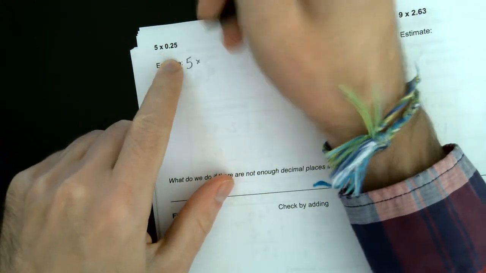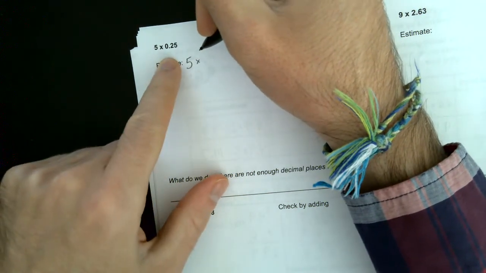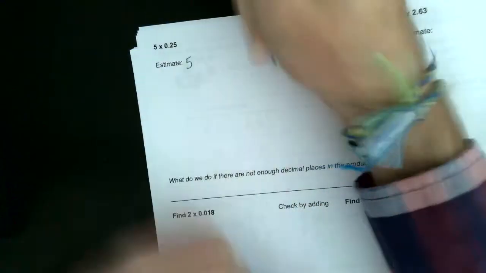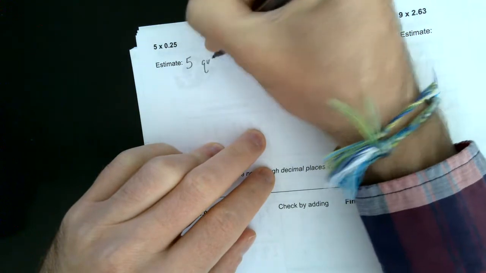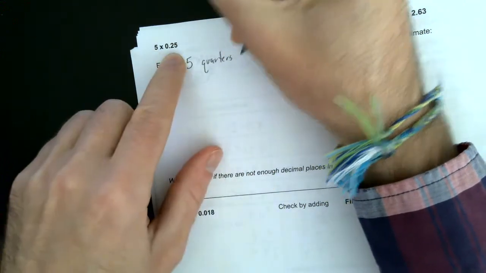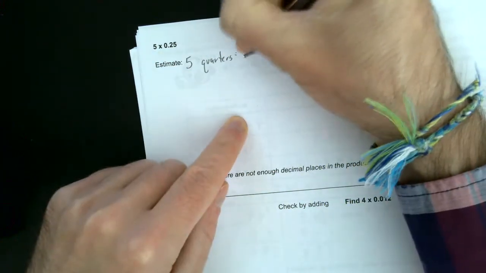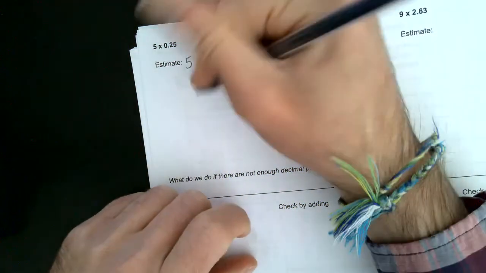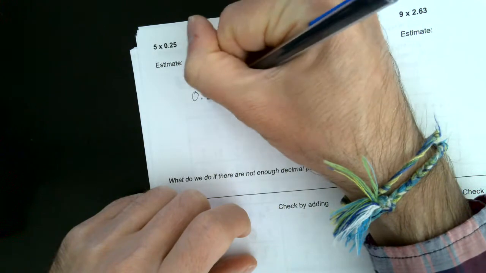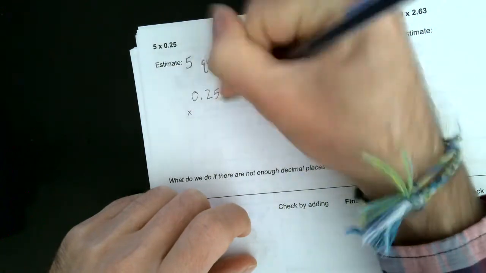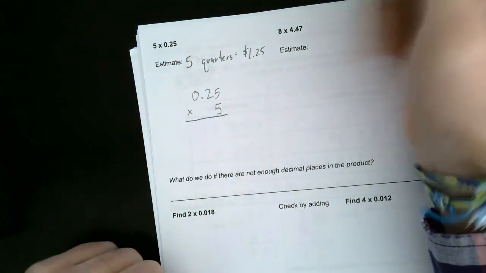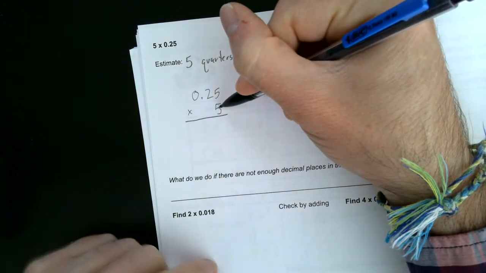That's pretty close. Well, that's a quarter, really. So really, my estimate is how much is 5 quarters worth? Because that's like 25 cents, and 5 quarters is worth $1.25. So I'm thinking that that's the answer. So let's see. I'm going to put the longer number on top, multiply by 5. It's always good to practice, especially when we're learning something new or practicing something we haven't seen in a while. And we'll just multiply as normal.